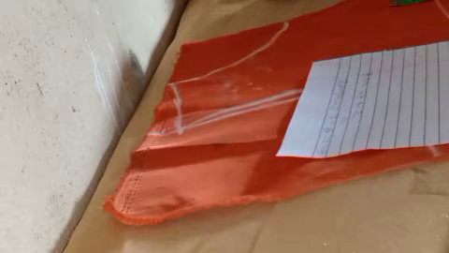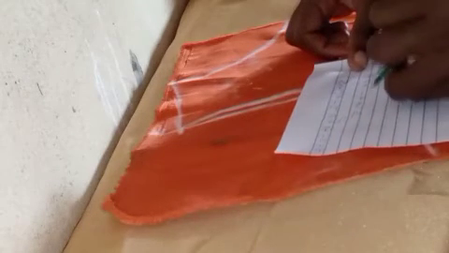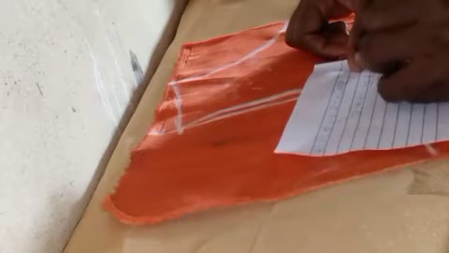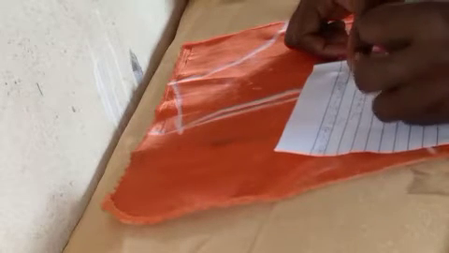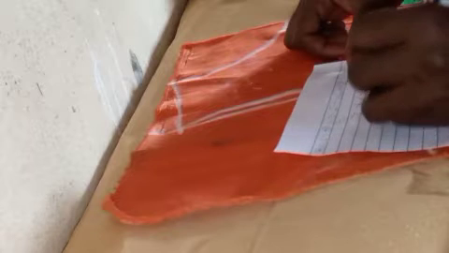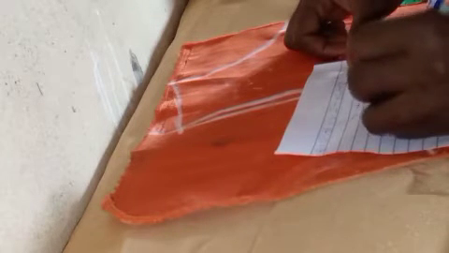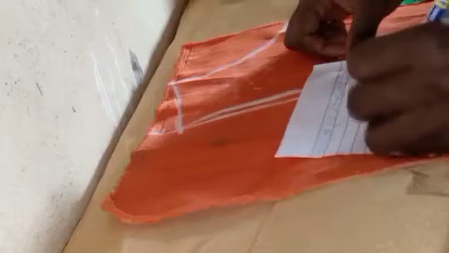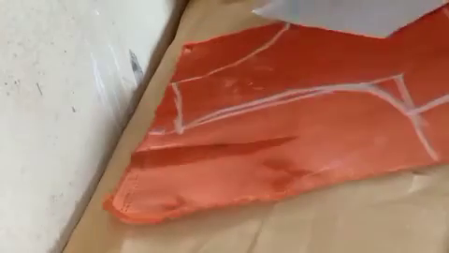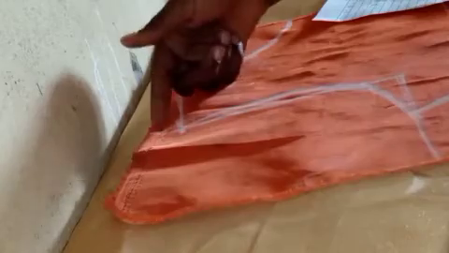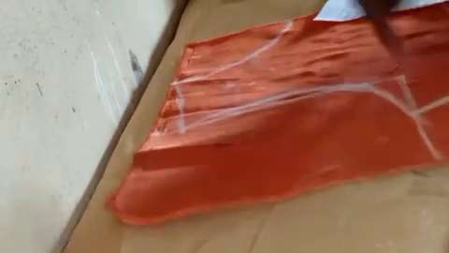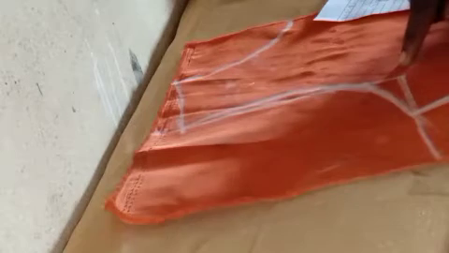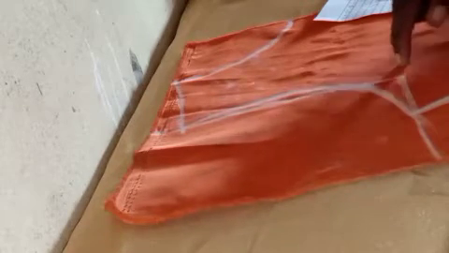Dividing it by 6 will give us 6. By the time we add 1.5, our answer will be 7.5. So in that case, what we'll be marking from our shoulder line to this point will be 7.5. That will be our armhole depth.